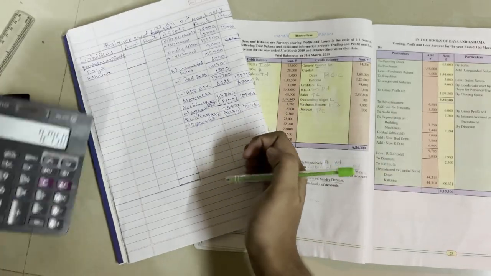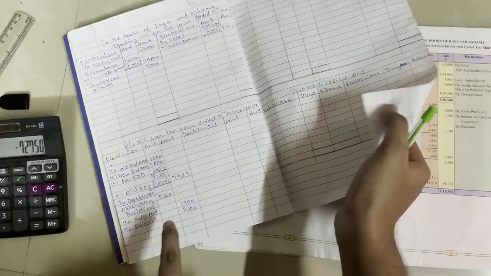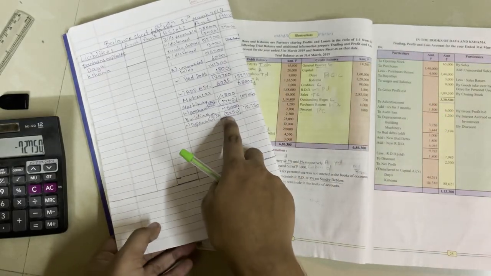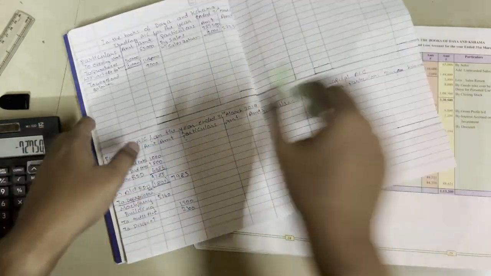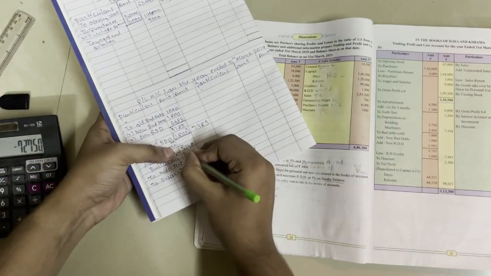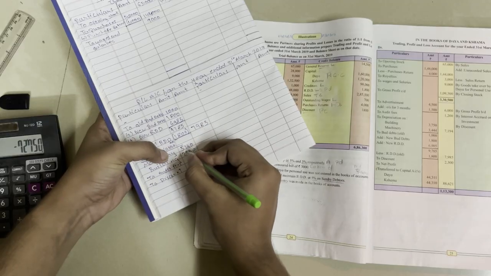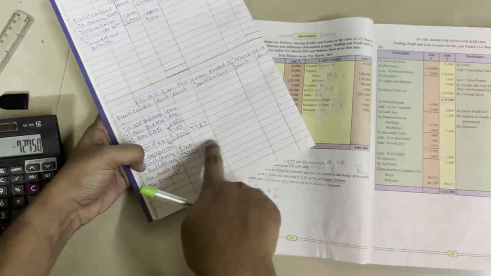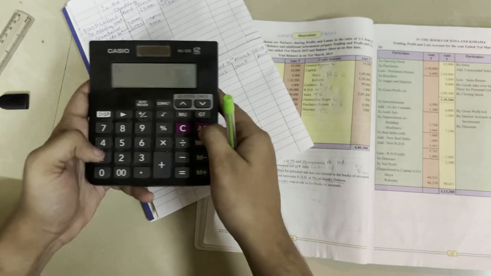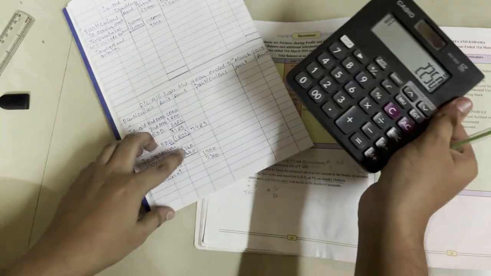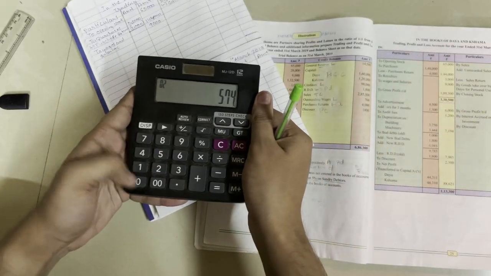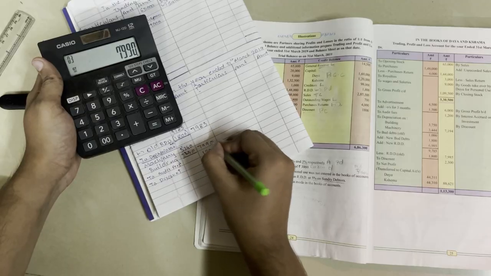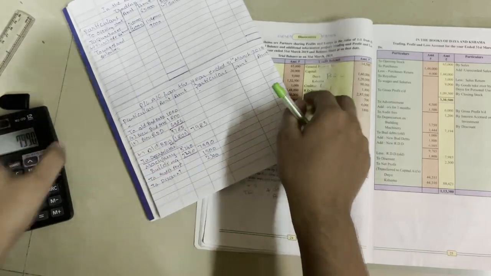Now, as I said, we left an amount here, so you have to write this amount 2,250 here. Now we have both the amounts, so we add both and write the total. 2,250 plus 5,740 is 7,990. 7,990 is the total depreciation.